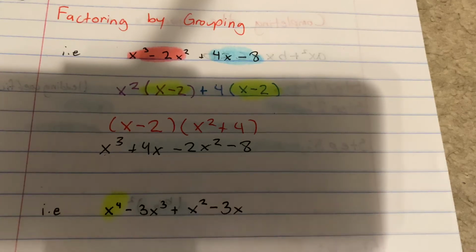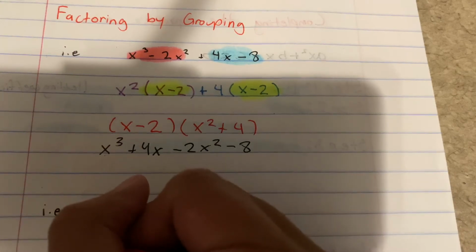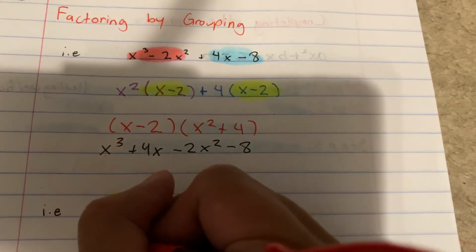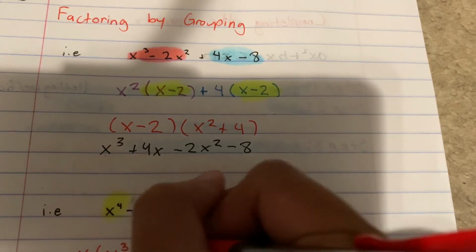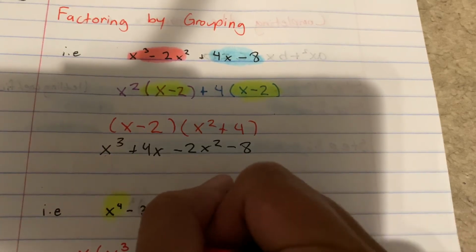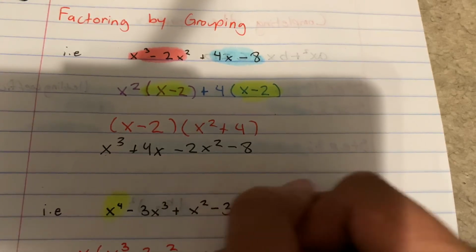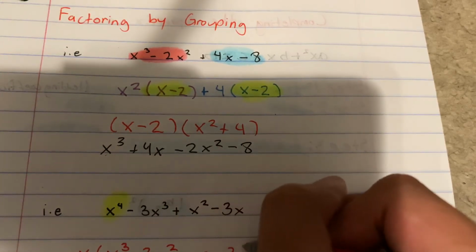They all have something in common. There's an x to the 4, x to the 3, x squared, and x. And I'm like, that's too many x for me. So I'm going to factor out the x, and now you get x cubed minus 3x squared plus x minus 3.